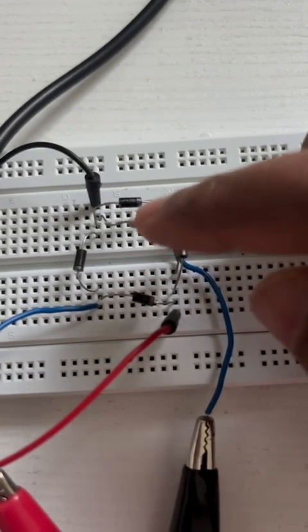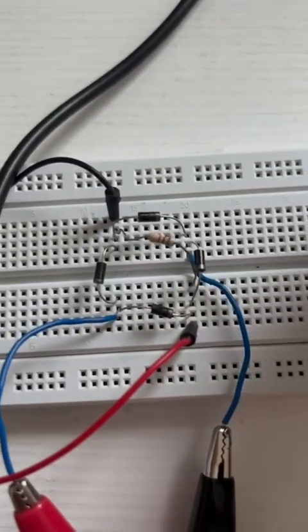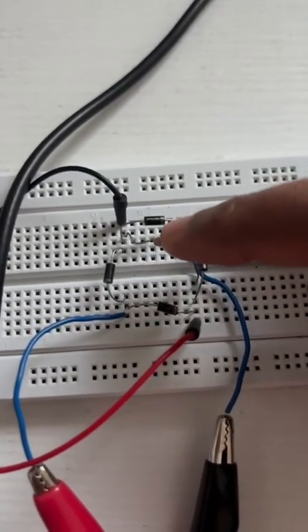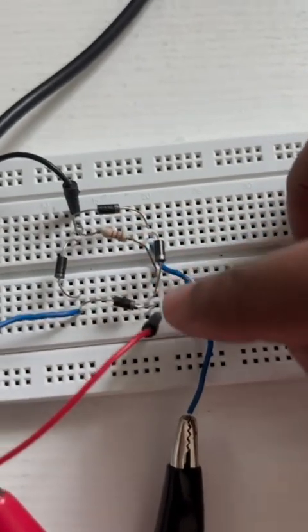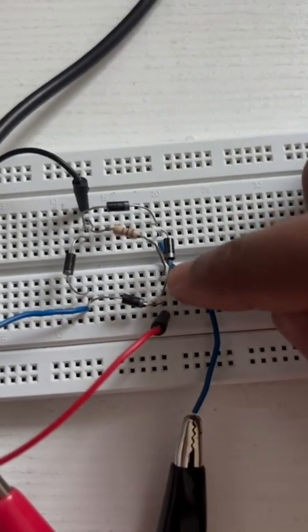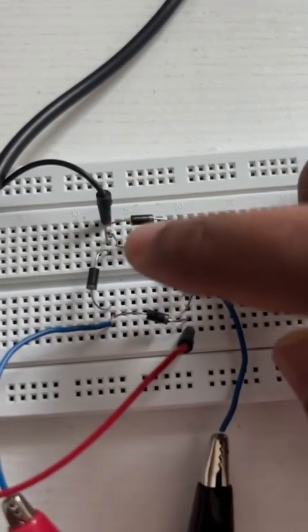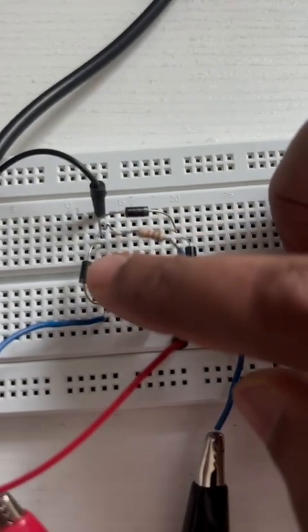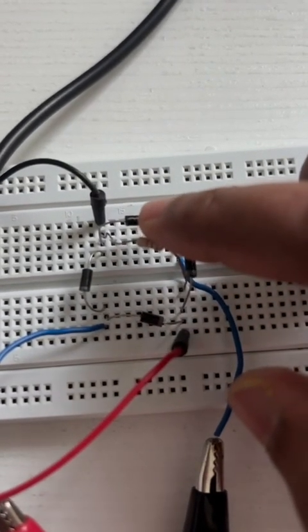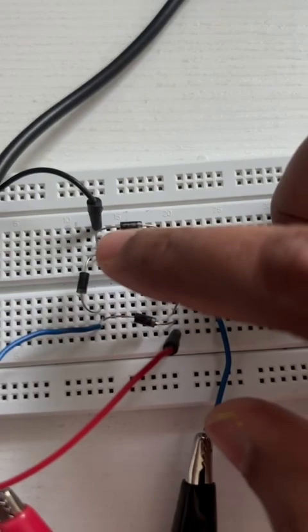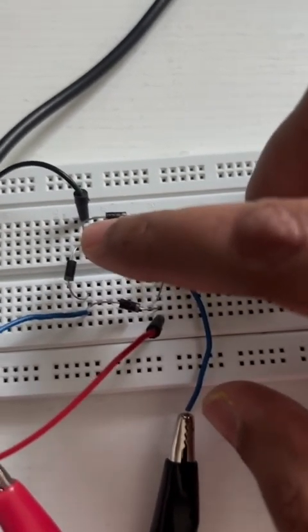is being placed across the diodes, where you can see one end of the resistor is placed where the negative and negative of the diode meets, and the other end is being placed where the positive and positive of the other two diodes meets. Now we need to give the input waveform.